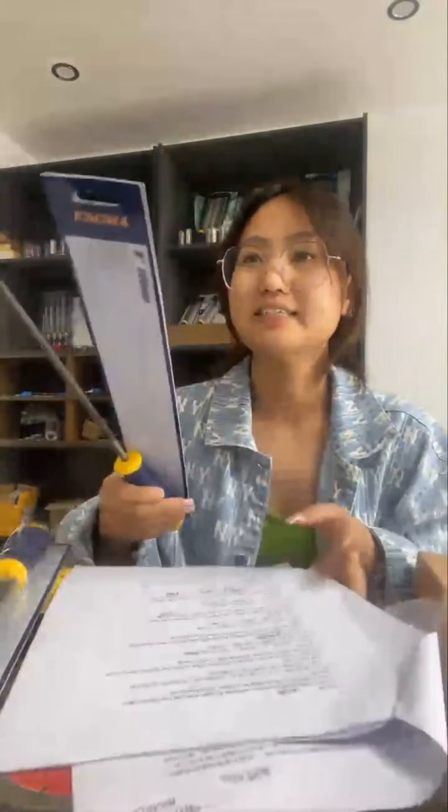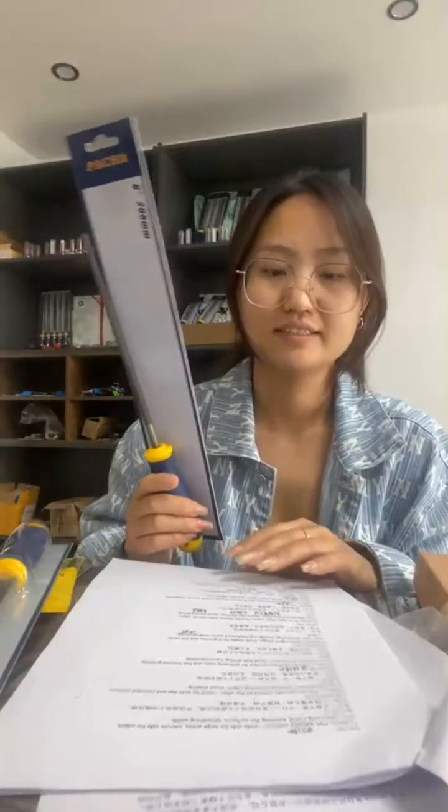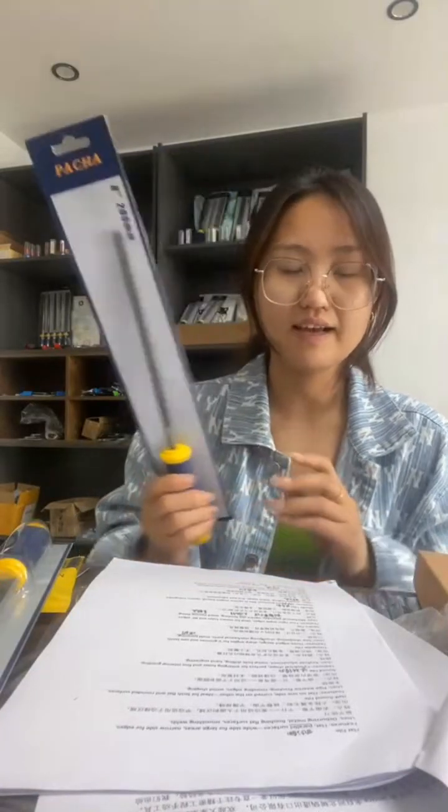And the first one, I will introduce the flat files.